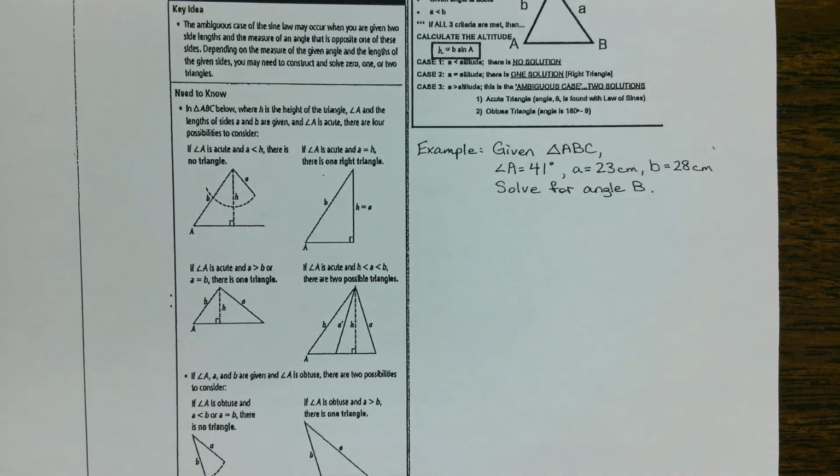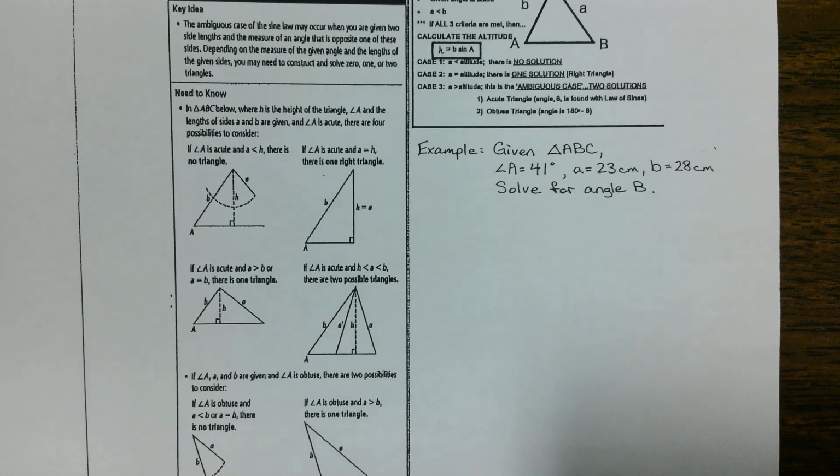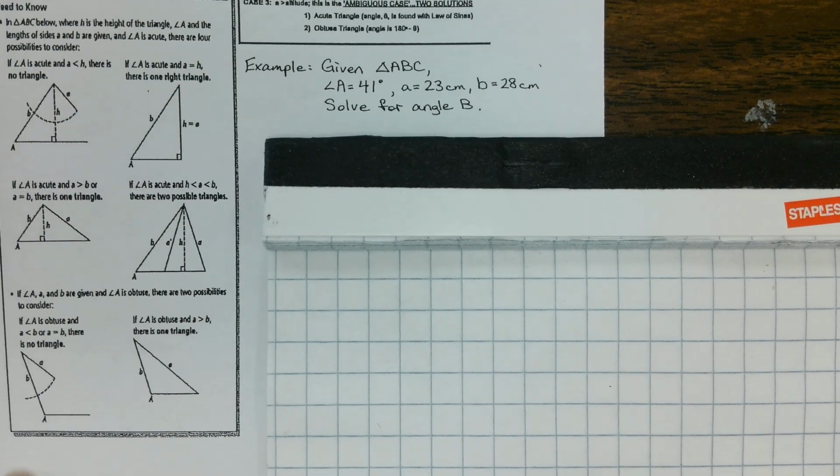Should not take you more than 10 seconds to draw a triangle. Okay, so we're all drawing this right here.